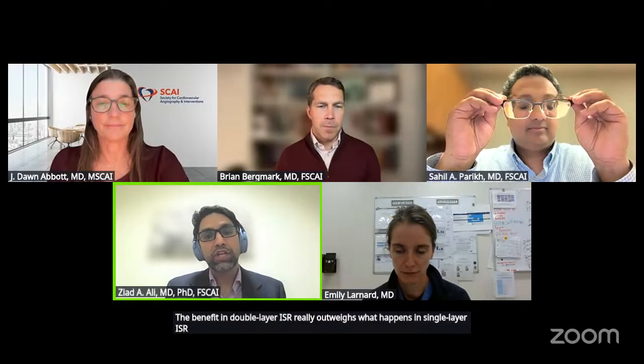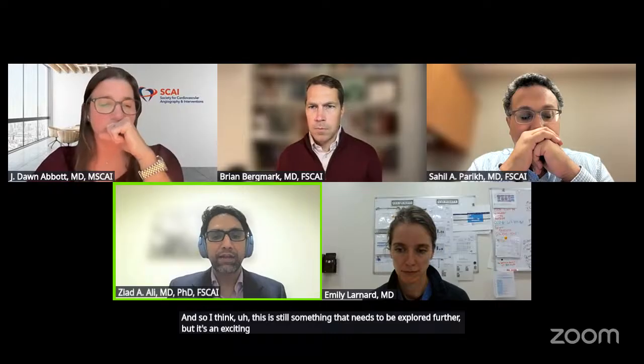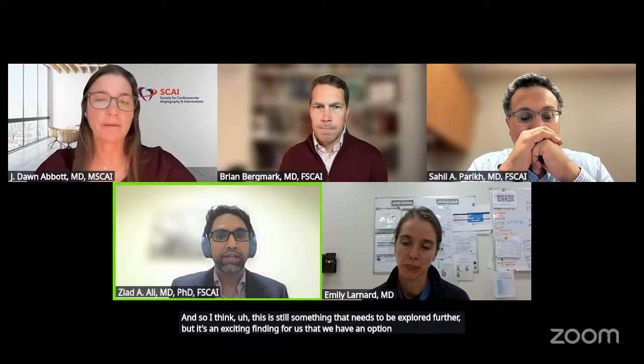And then of course the cost for double layer ISR of a third layer of stent, although there's very little data, seems to be appallingly bad. And so it gives us an option. And so I think this is still something that needs to be explored further, but it's an exciting finding for us that we have an option in double layer ISR with some good, reasonable efficacy.